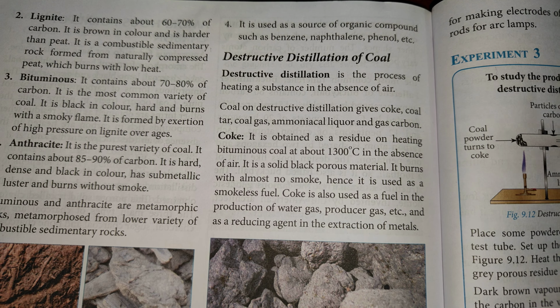Next we have the coal gas. Students, we have already read what coal gas is. It is a mixture of different gases, mainly carbon monoxide and hydrogen, and it is used in industrial processes, industries.